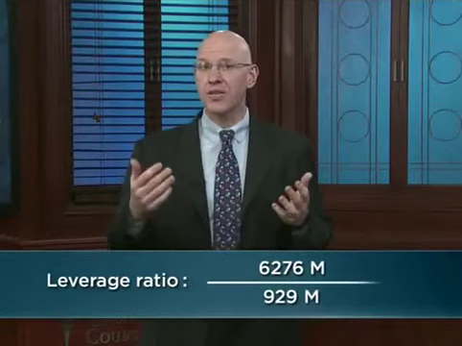This means that every dollar of equity supports $6.76 of assets. I think this view gives you a very clear idea of the extent of the leverage and what it's being used for. And you can still take this number and deduce that for every dollar of equity that the shareholders have contributed, the managers have borrowed another $5.76.